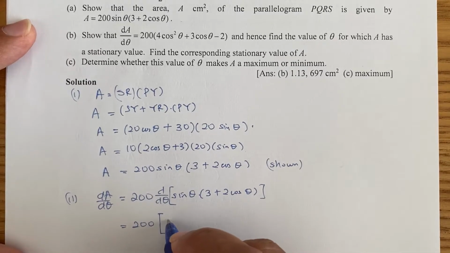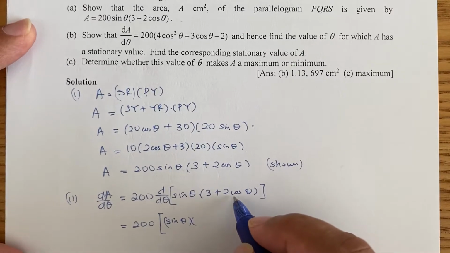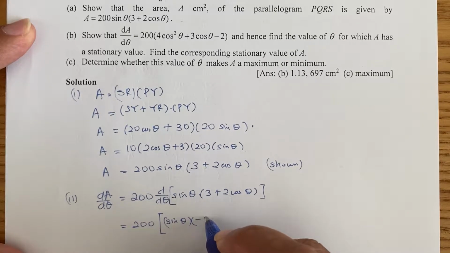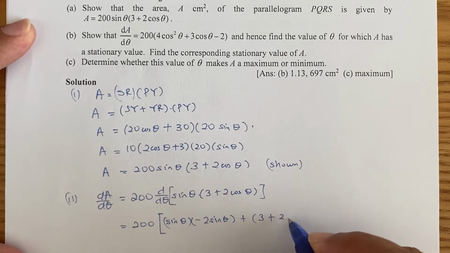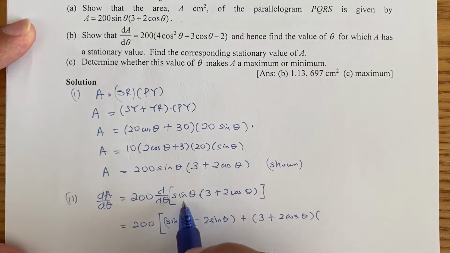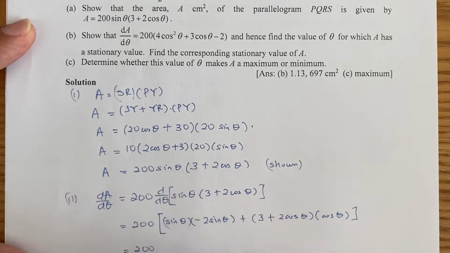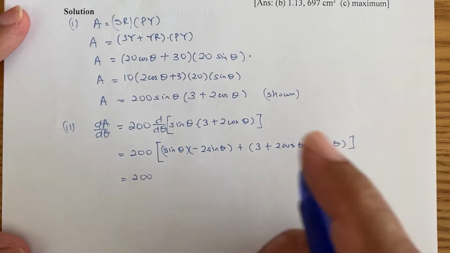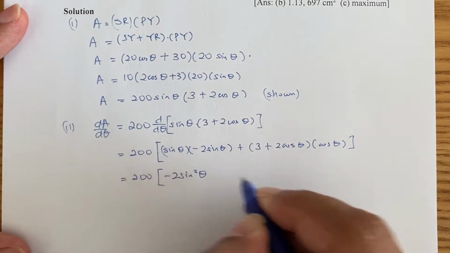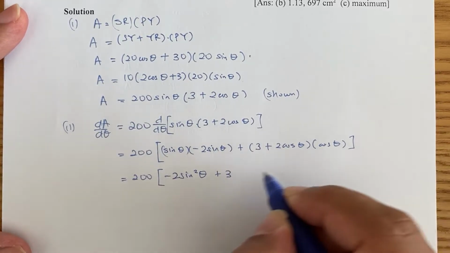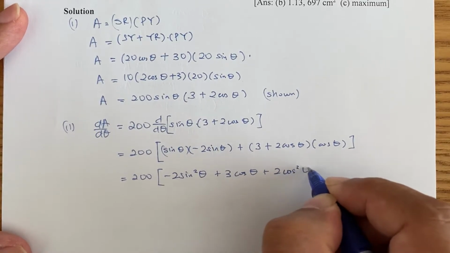So I take the first function in a bracket, and then I differentiate this one. This is 2 cos θ, so I have minus 2 sin θ. And then I take the second function and differentiate sin θ, I get cos θ. Now I'm going to expand. This is just some manipulation. This is going to get 3 cos θ plus 2 cos²θ.